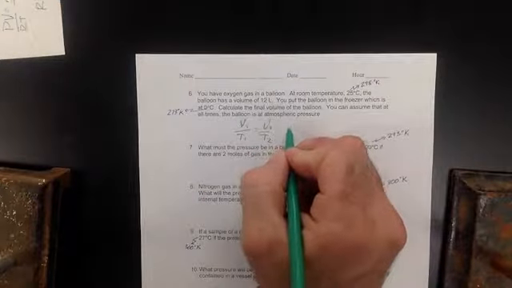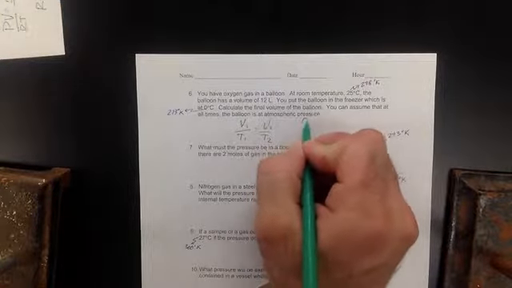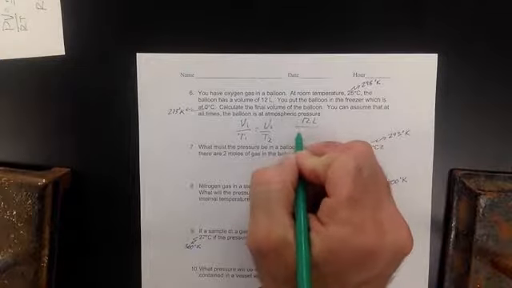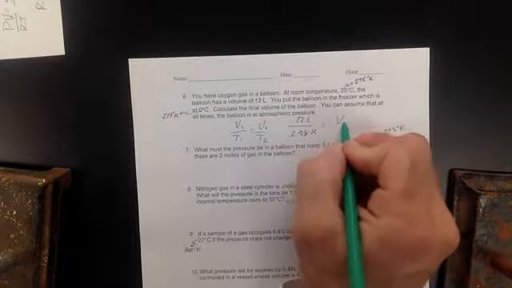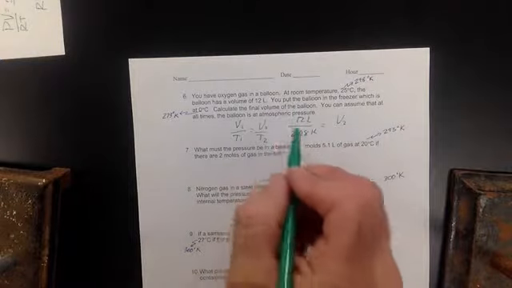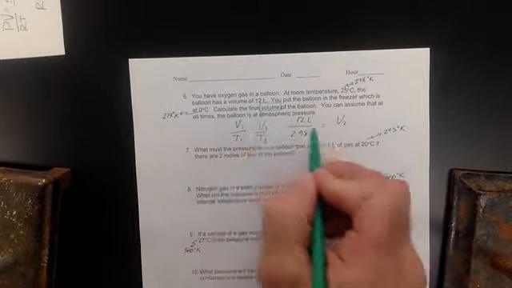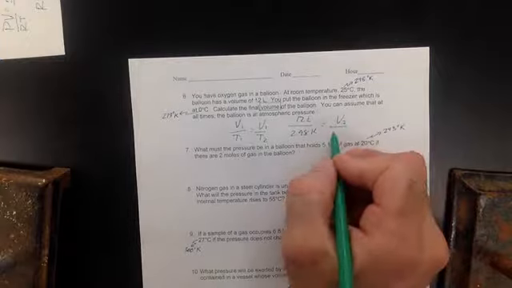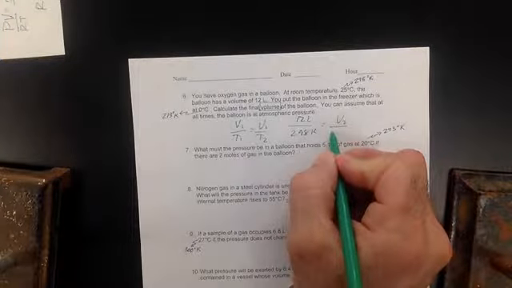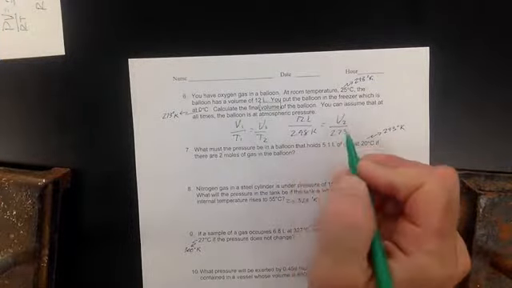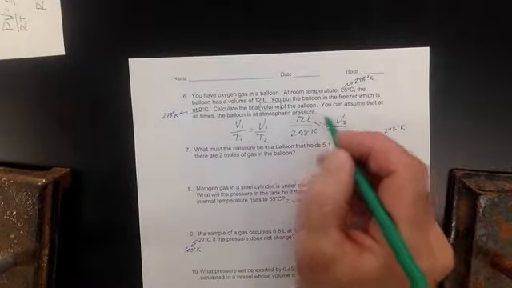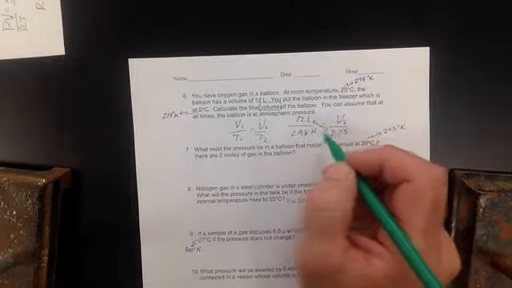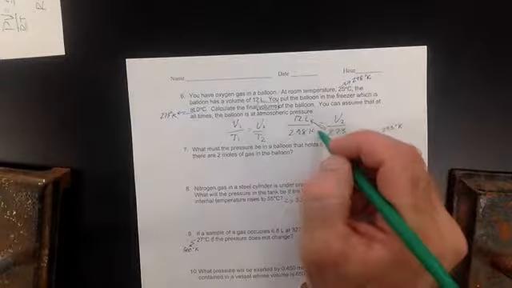All right, so I can plug that in. That would be 12 liters to start, over 298 Kelvin, equals V2. I'm looking for the final volume. That's V2 over the final temperature, which is 273. Now what do I do? I cross multiply. I take 12 times 273, and I take 298 times V2.